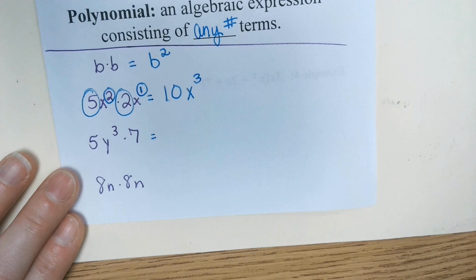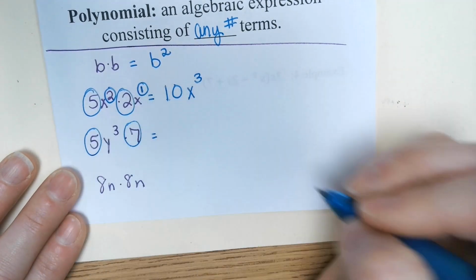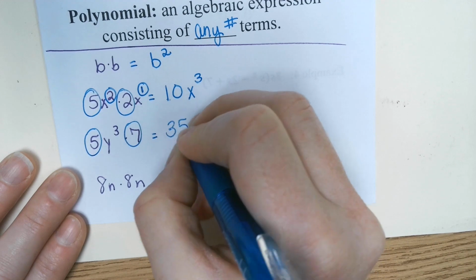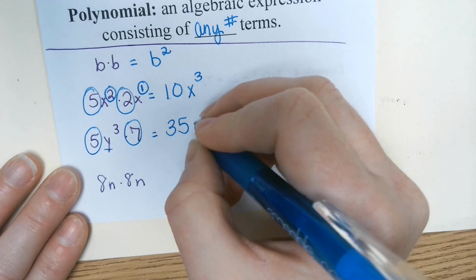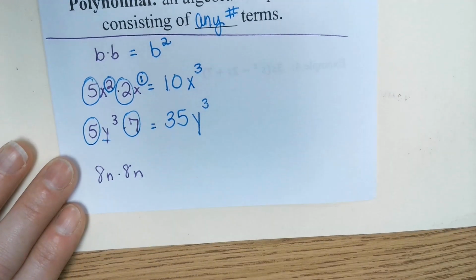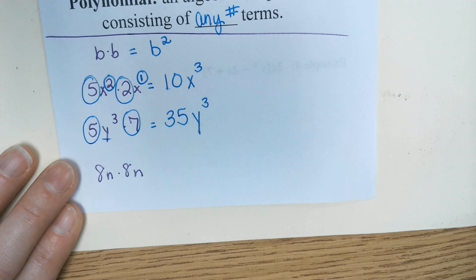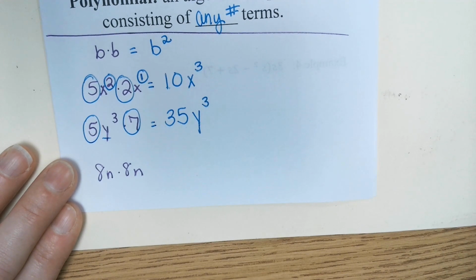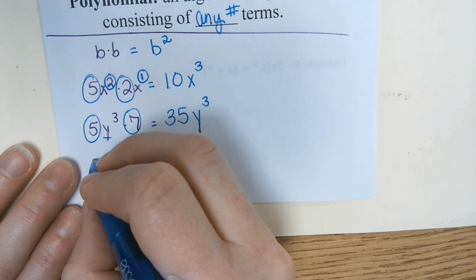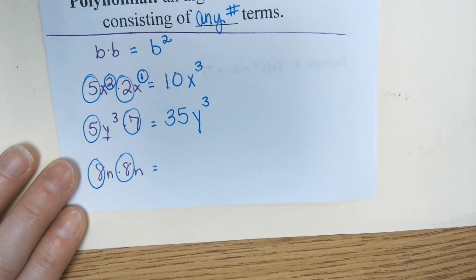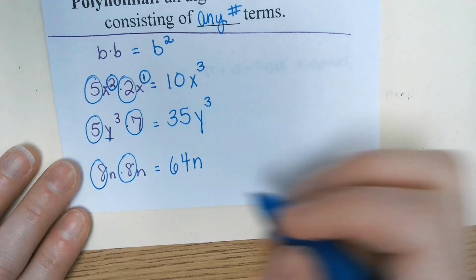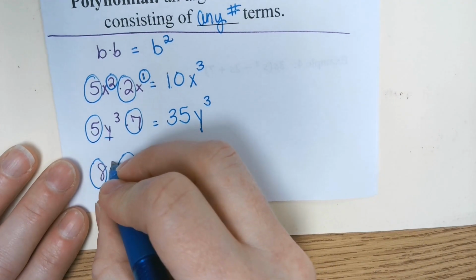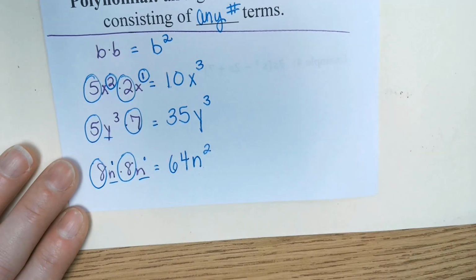Five y cubed times 7. You multiply your numbers. So 5 times 7. And then you look for like variables. We only have a y cubed, so it just says y cubed. Eight n times 8n. Multiply 8 times 8. And then how many n's? N to the what power now? Squared, because we have a first power and a first power, which make it squared.